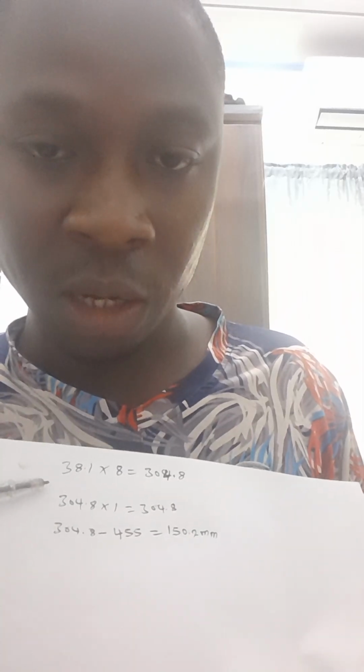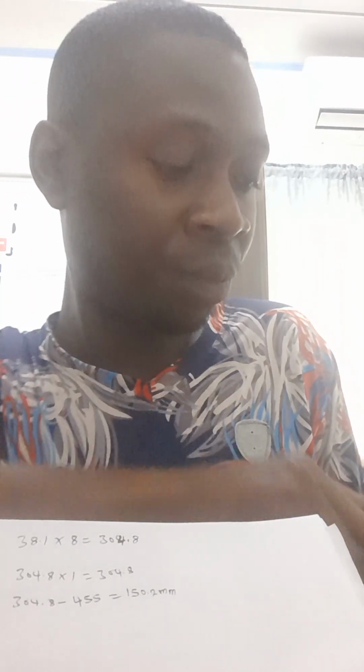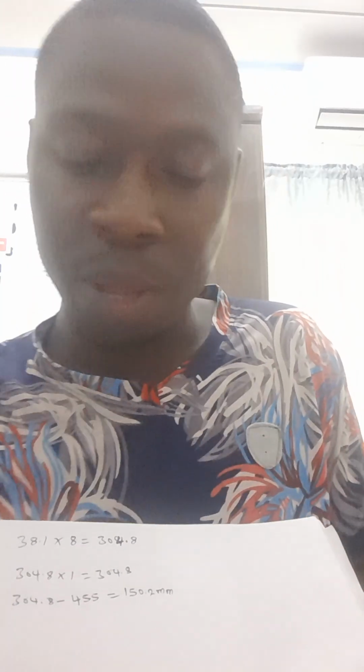This is what we got here. This remains our actual cut length, because we multiply 38.1 times the inches of the pipe, which is 8 inches. Then it gives us 304.8. Since it's 1 able, we are subtracting 1 able from here.